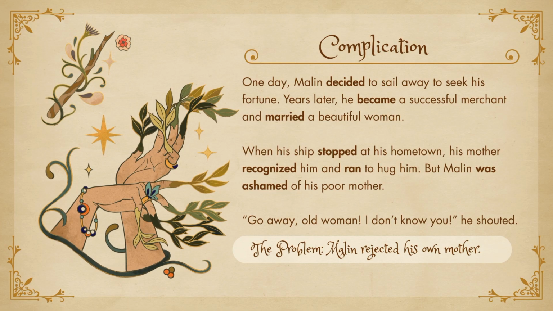But Malin was ashamed of his poor mother. "Go away, old woman! I don't know you," he shouted. Oh no! Can you believe it? Malin rejected his own mother. This is the crisis, the big problem in our story. His mother was so sad and heartbroken.